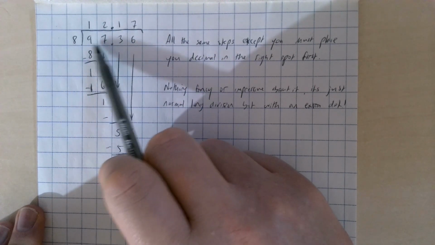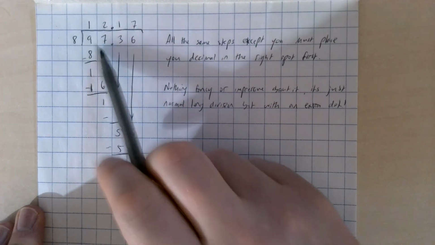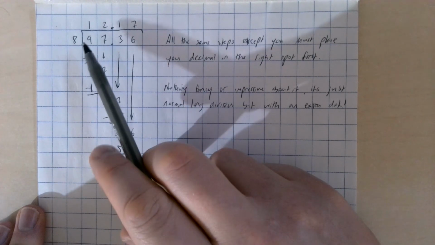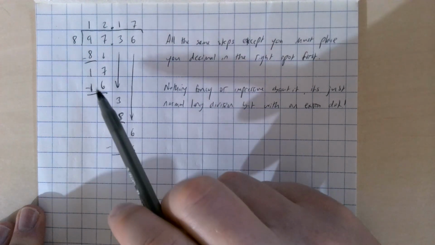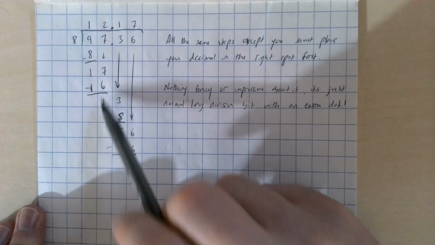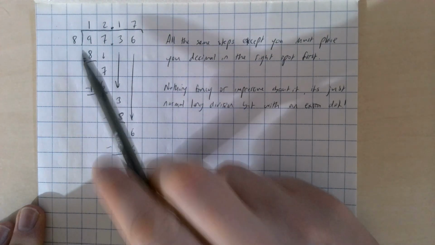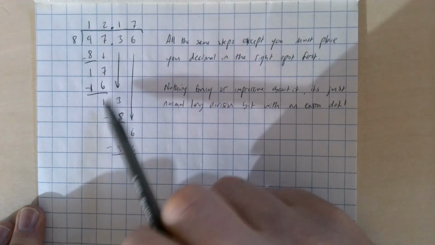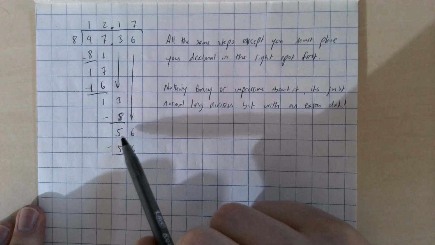So what I'm going to do is I'm going to place down and I'm going to say to myself, well, how many times does 8 fit into 9? One time. So I do 9 subtract 8 equals 1. And then I drop down my 7 and I say how many times does 8 fit into 17? Twice. 2 times 8 is 16. 17 subtract 16 equals 1. Drop my 3 down. 8 goes into 13 one time. 1 times 8 is 8. I have 5 left over.